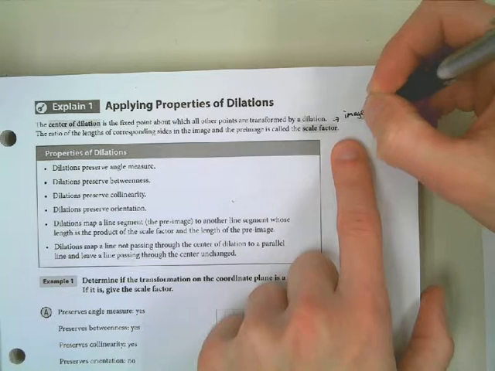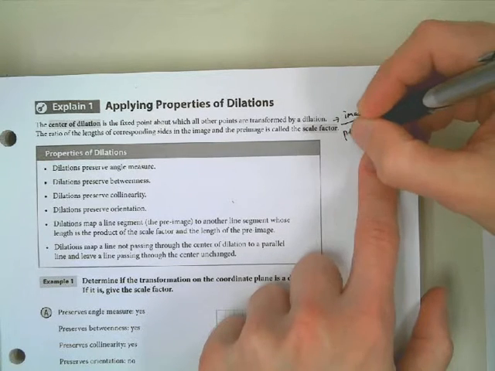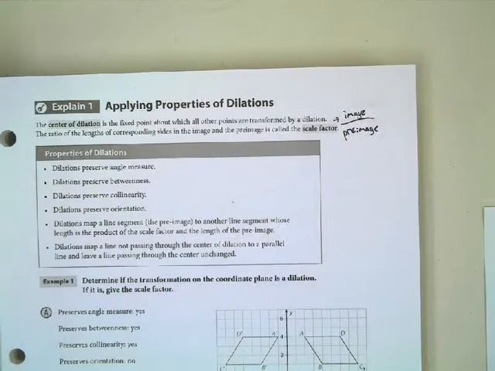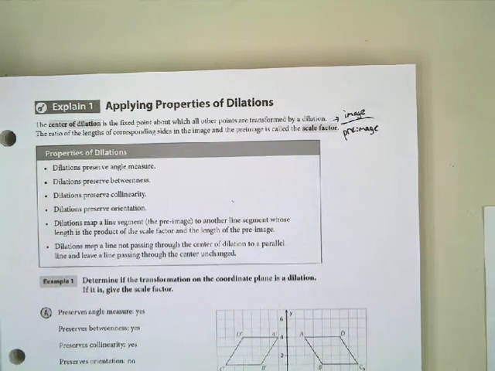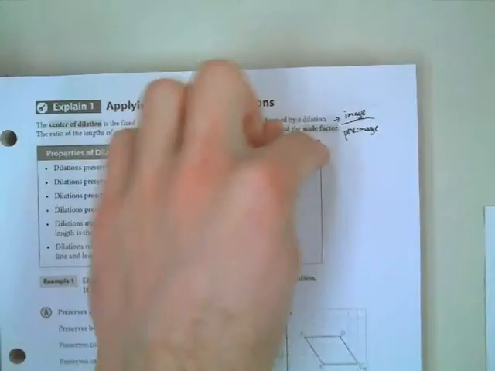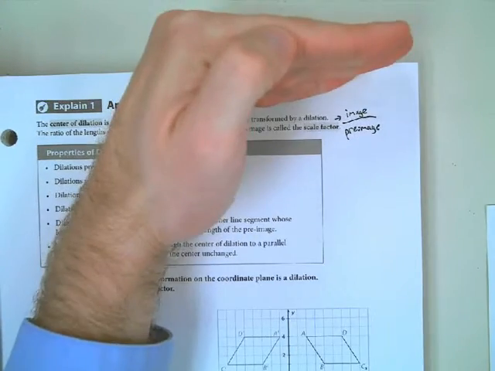Okay? Before, we didn't worry about how we set it up. Sometimes we did bigger over smaller, sometimes we did smaller over bigger. Remember, I did that homework that you told me. But now, when we're talking about transformations, dilations, it's always the image side over the matching pre-image side. So don't forget that. That's important. Okay, properties of dilations.